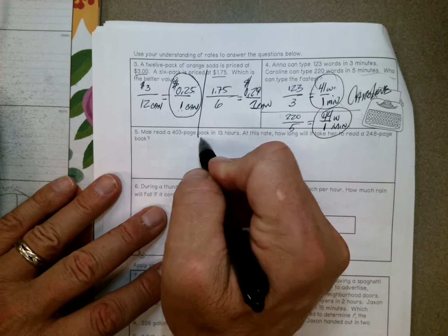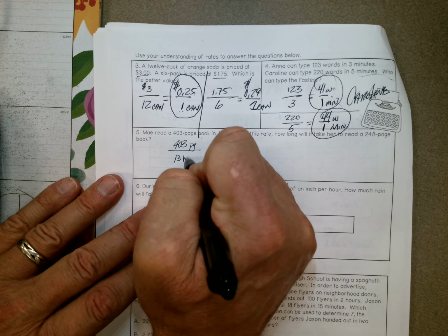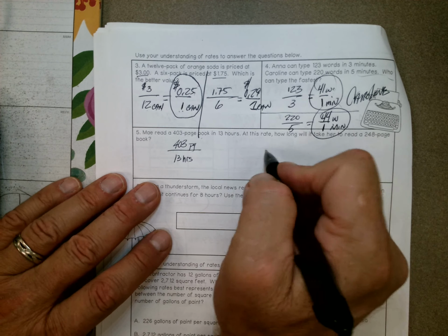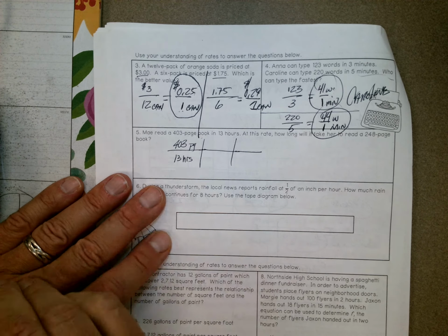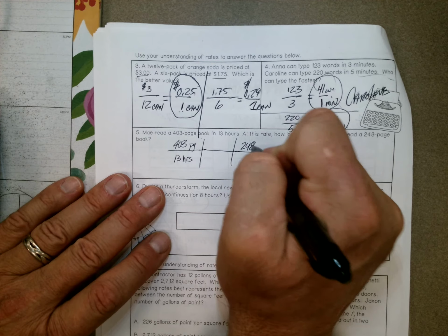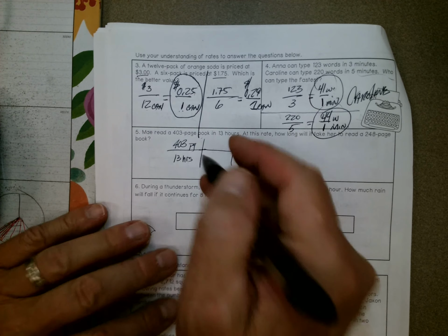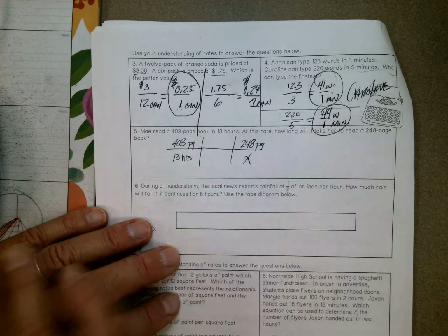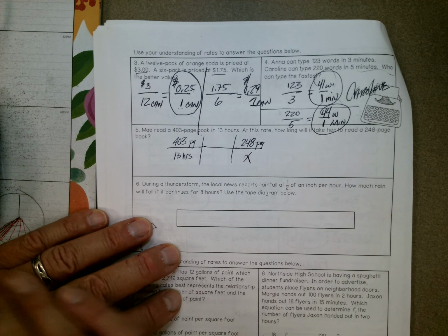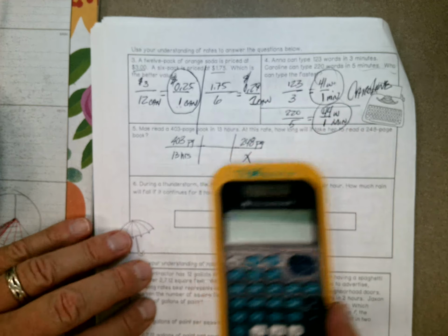Number 5. May read a 403-page book in 13 hours. Let's write that down. Pages, 13 hours. How long will it take her to read 248? Ooh. So you know what I'm going to do? I'm actually going to leave a place for scaling. All right. And 248 pages. And we're looking actually for that X. Okay. So let's take this down to a unit rate, right? And then we'll scale it back up, right? Or actually, let's see if these are compatible. I don't know. Maybe they are compatible. So a little bit of trial and error here.